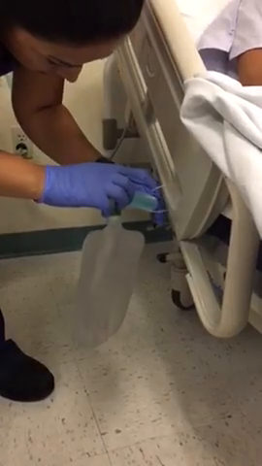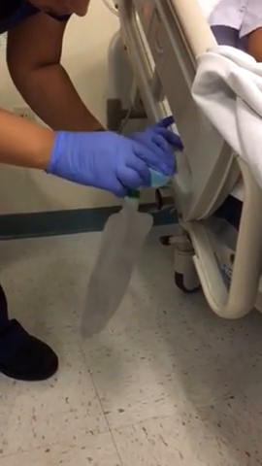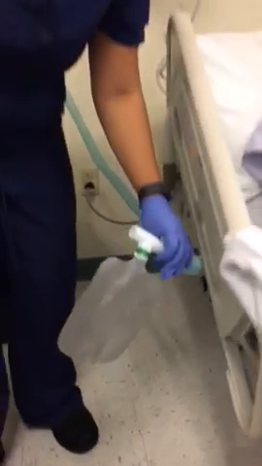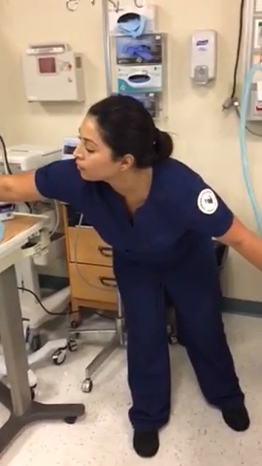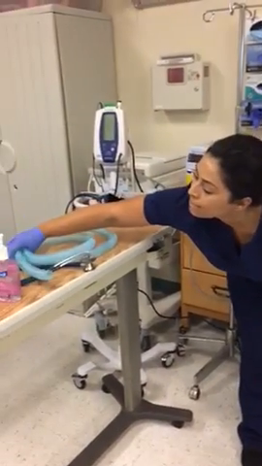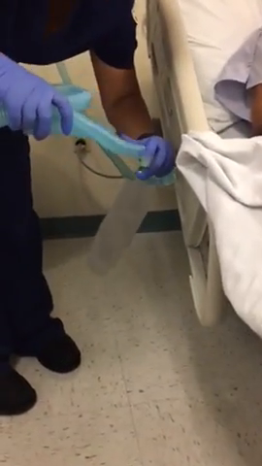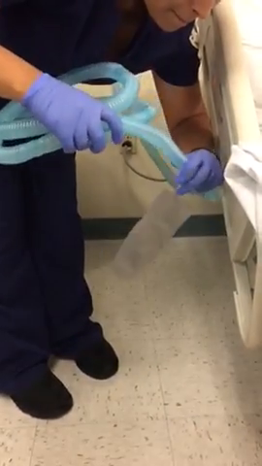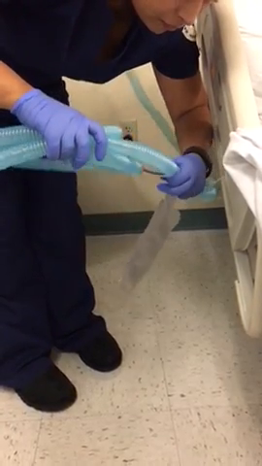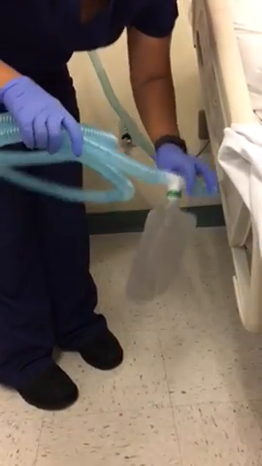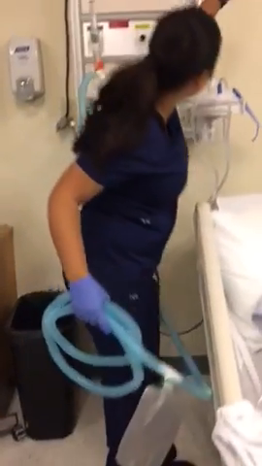So now it is attached, so I can pull on it and it's not going to fall. And next I can attach this tube. And there we go.